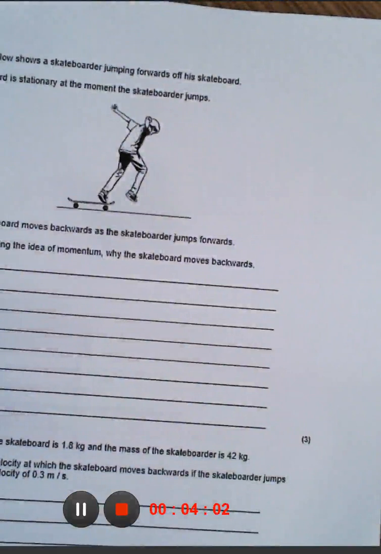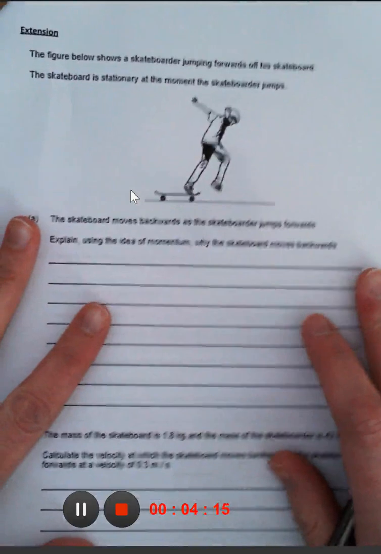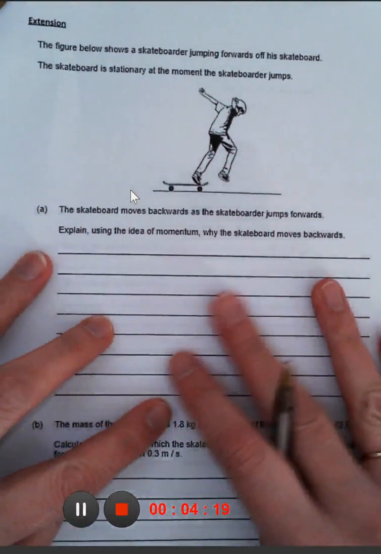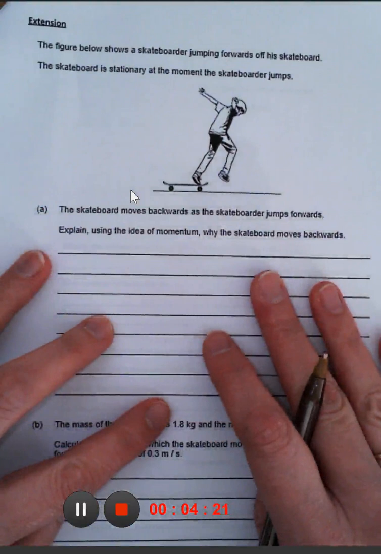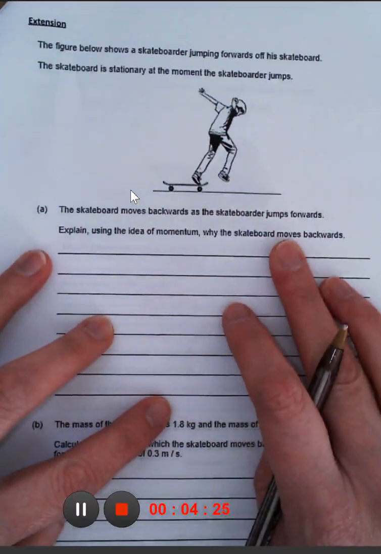Let's do the extension then. The extension says the figure below shows a skateboarder jumping off his skateboard. The skateboard is stationary the moment the skater jumps. Explain using the idea of momentum why the skateboard moves backwards if the skateboarder jumps forwards.